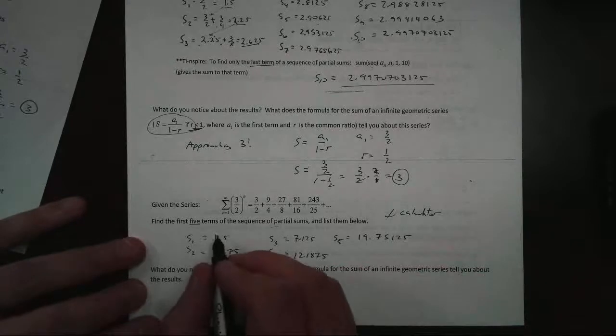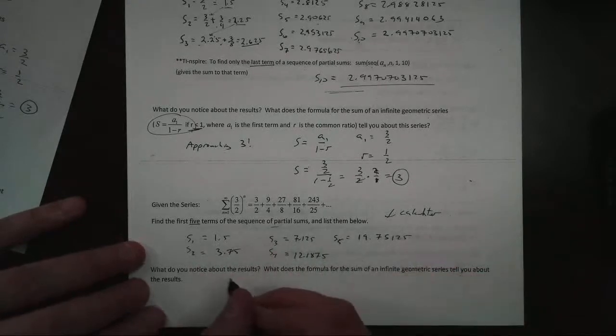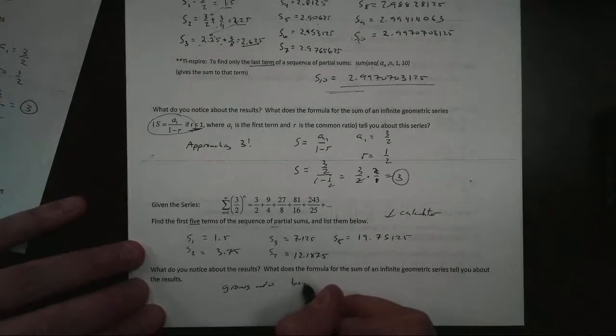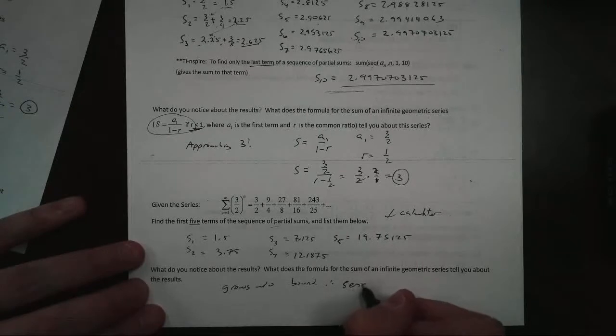Now, what do we notice in this case? Well, it keeps growing without end. So this grows without bounds. So therefore, we can say this diverges. We can say the series diverges.